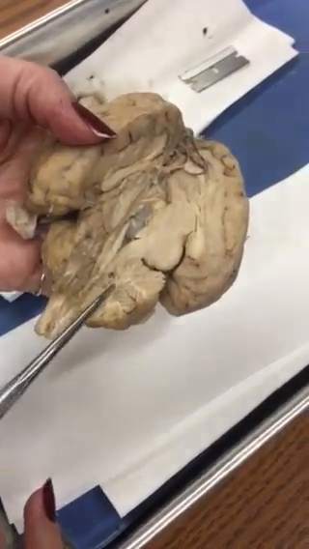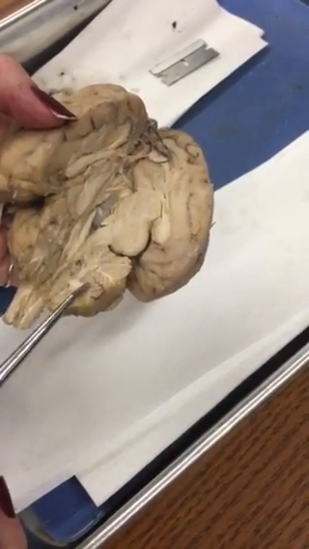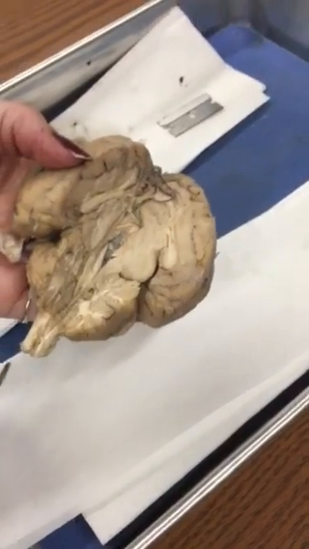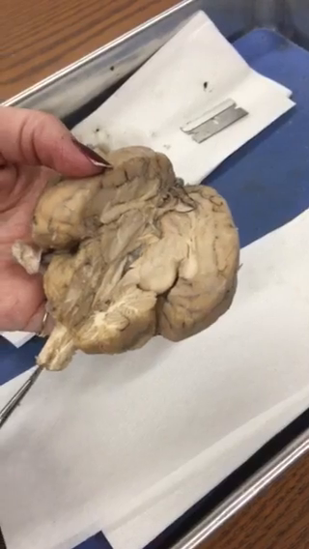The tissues of the brain: the white matter is on the inside and the gray matter is on the outside. If you remember from our diagram, in the spinal cord it's opposite. The gray matter is on the inside and the white matter is on the outside.